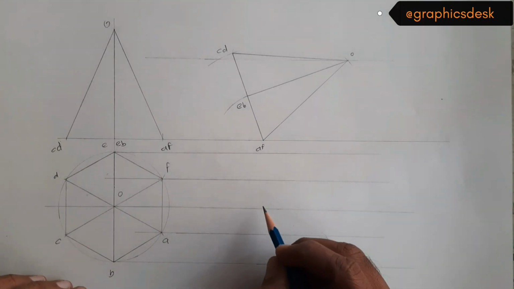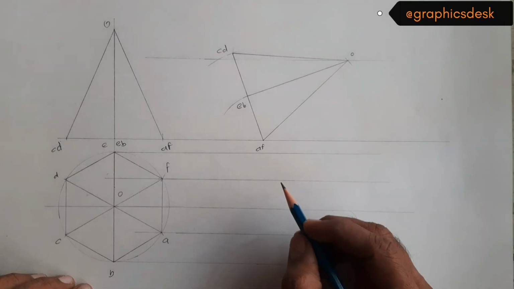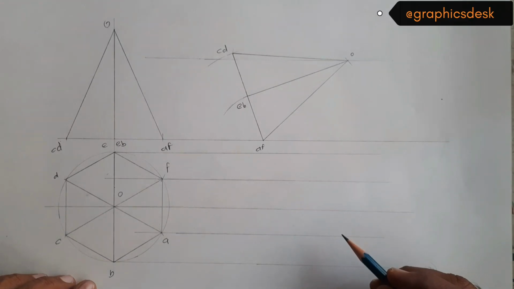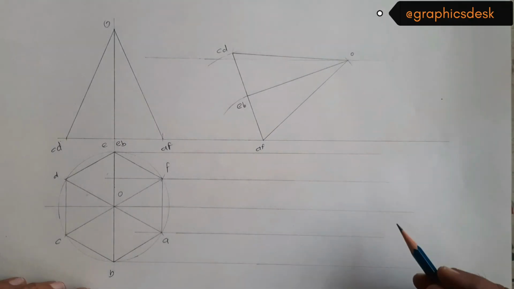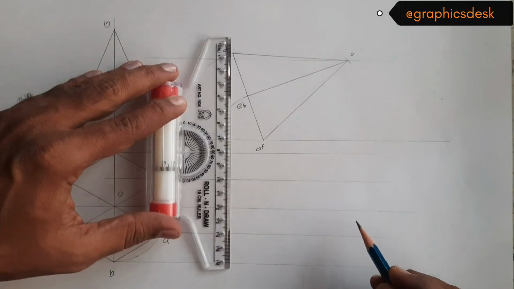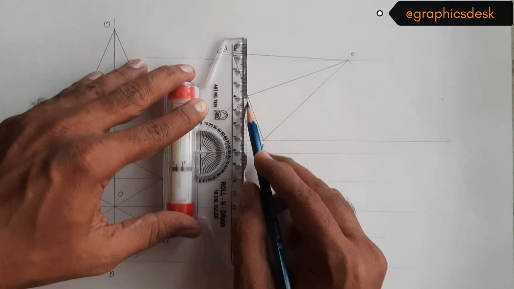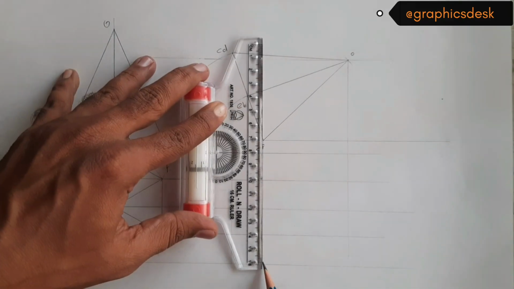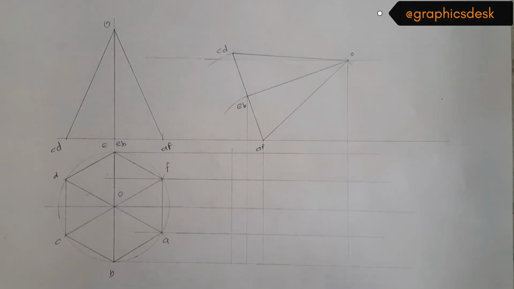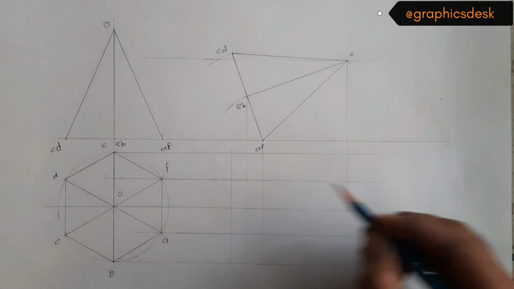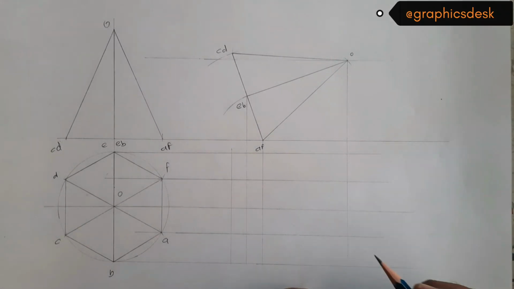Now to draw the top view after tiltation, let's take the projections of these points from the front view, cutting these projections, horizontal projections. So now the projections are taken, and wherever they are cutting each other, that's where the point would lie.